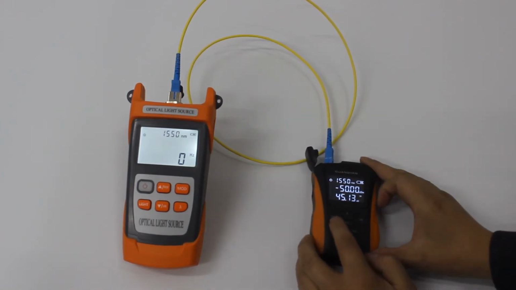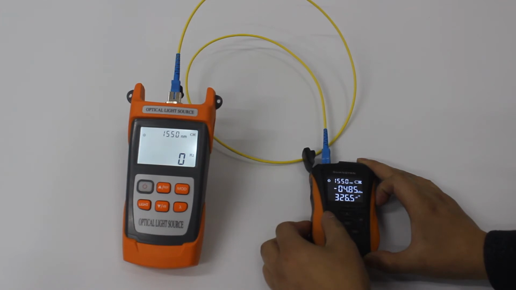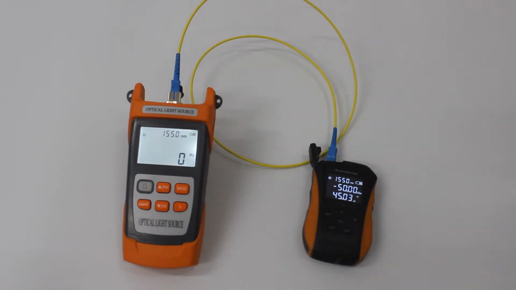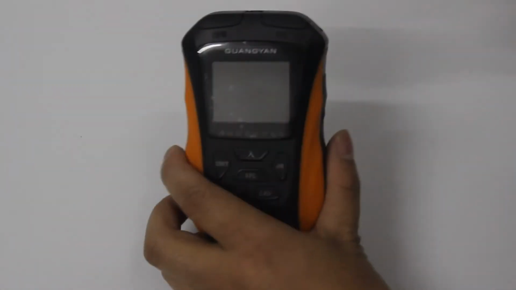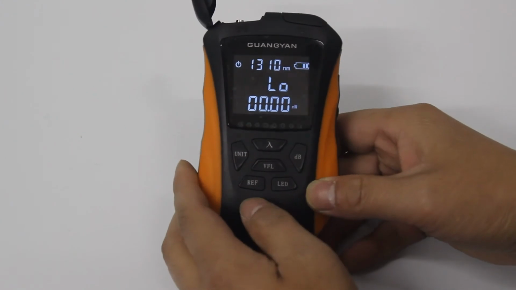Short press unit button to switch receiving power unit: dB, microwatt. Open dust cap of OPM port. OPM will be turned on automatically.